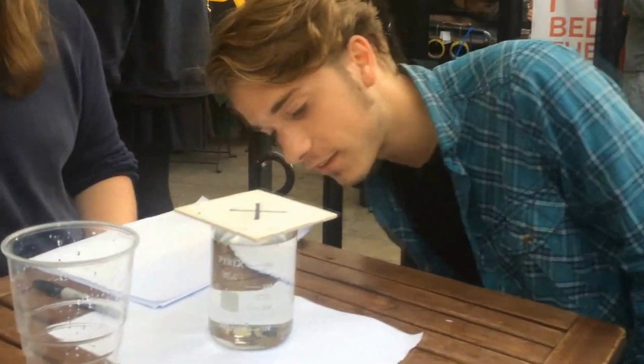There is no coin there. There is no coin in that jar. Not a coin. That coin has completely disappeared. Wow. Why do you think that's happening?